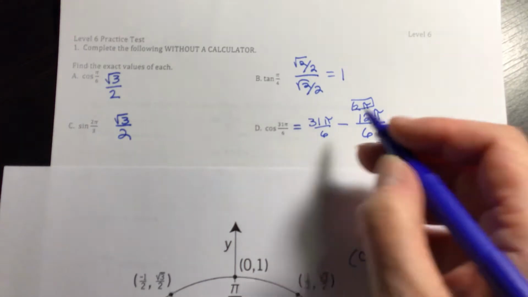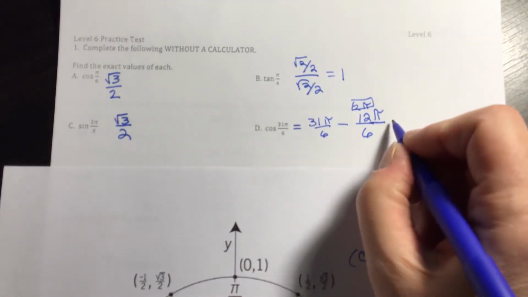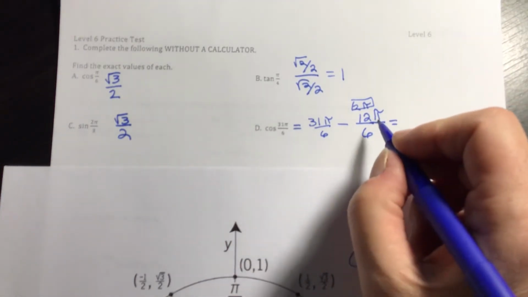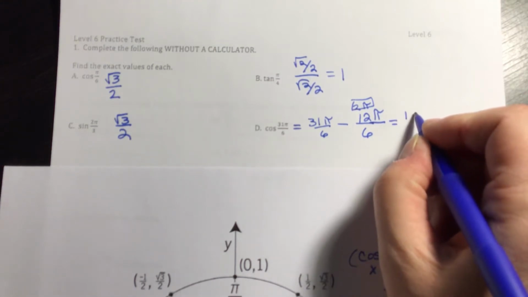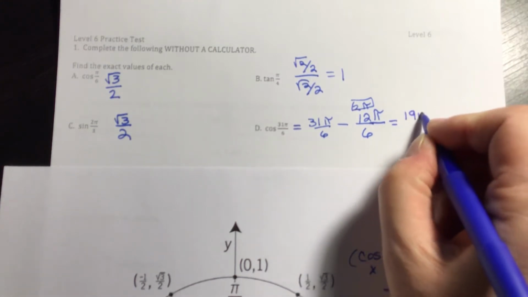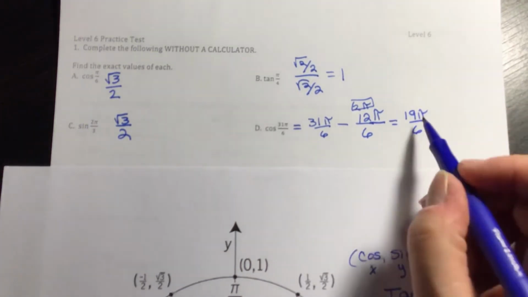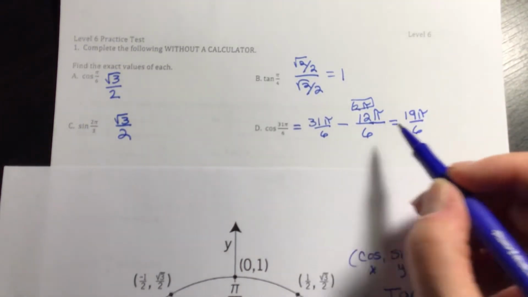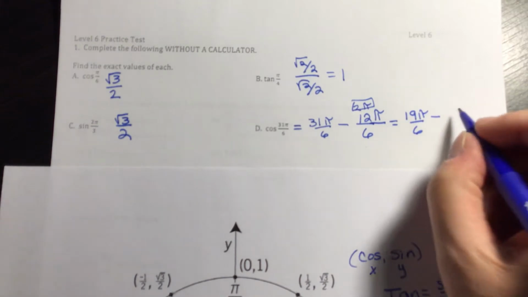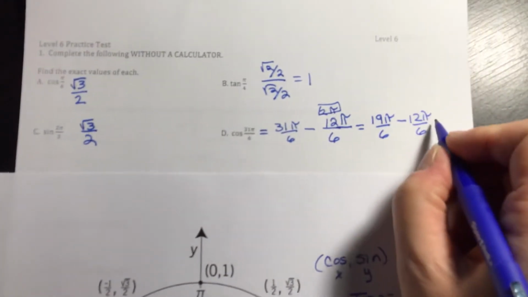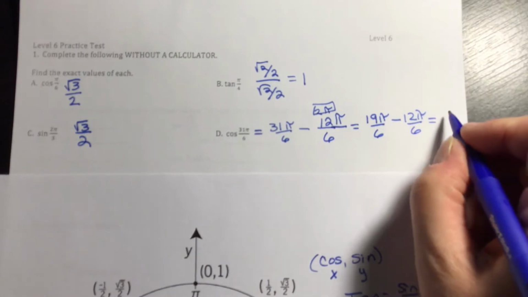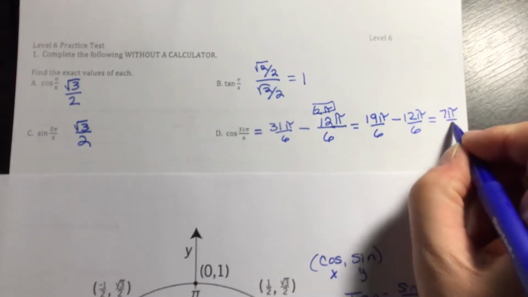All right, so if I take away 12 pi over 6, I'm going to have 19 pi over 6. And I can take away another 12 pi over 6. And that would leave me with 7 pi over 6.